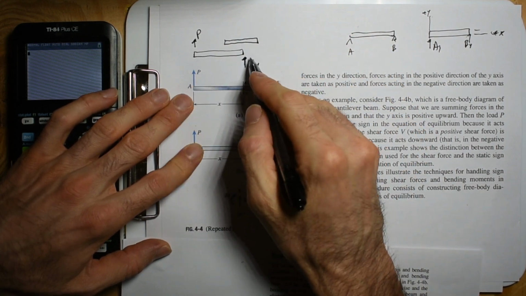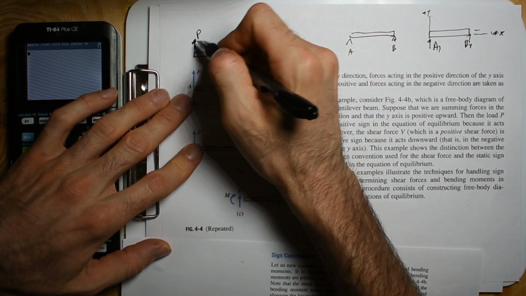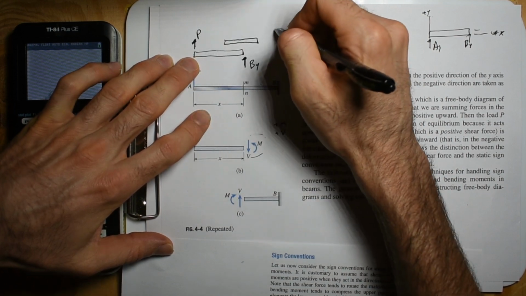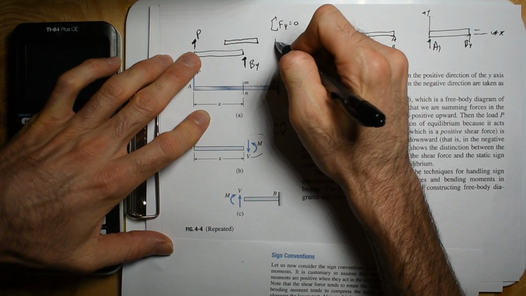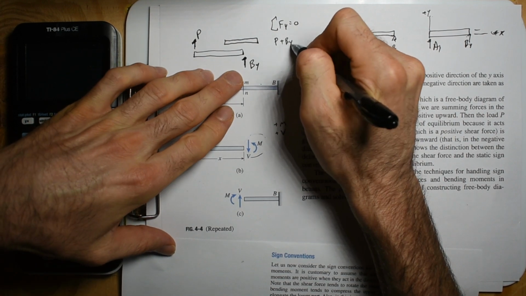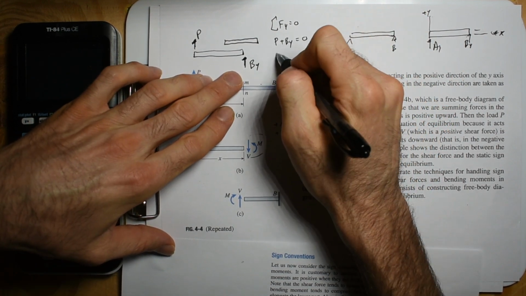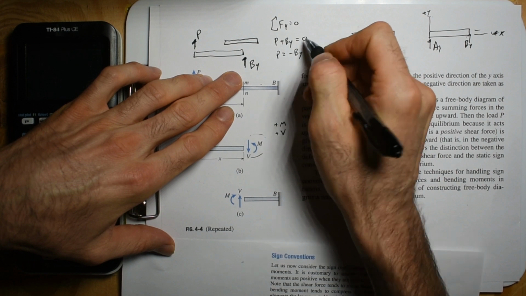So from a free body diagram perspective, this is what we're going to say. And then if we sum the forces in the Y, we're going to say, hey, we have a P up plus a BY up. That has to equal 0. So now we know that P is equal to negative BY.